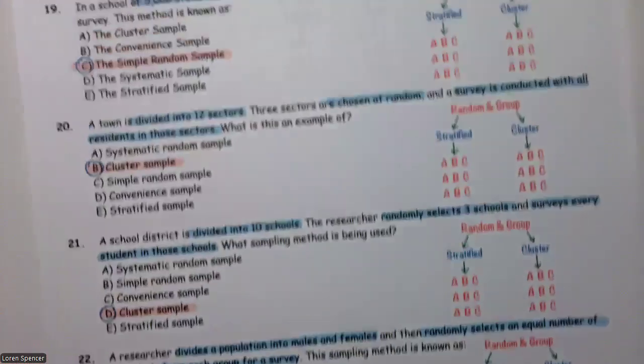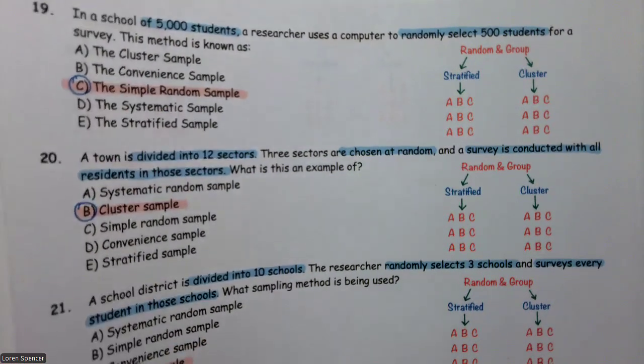Moving on. Well, this is longer than I thought.